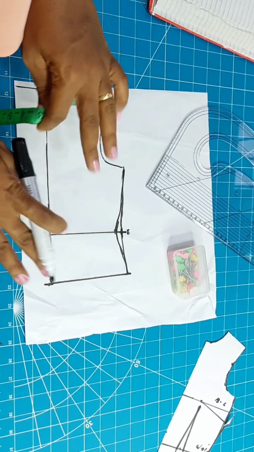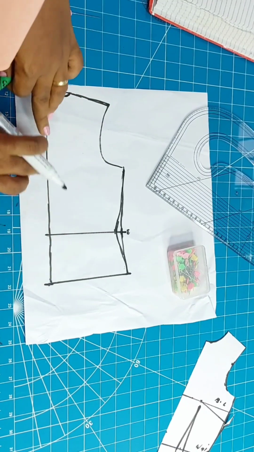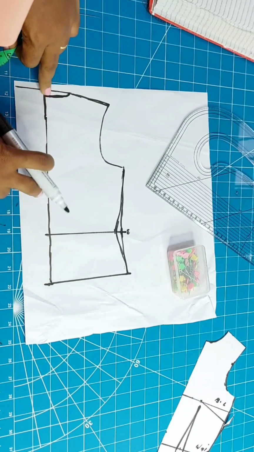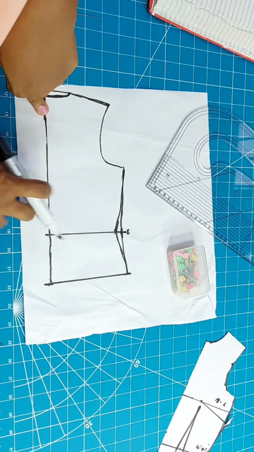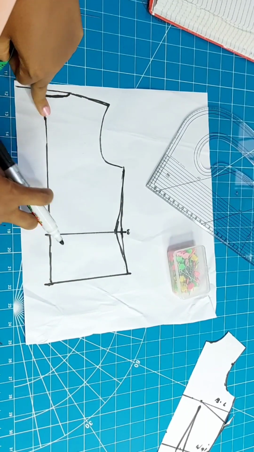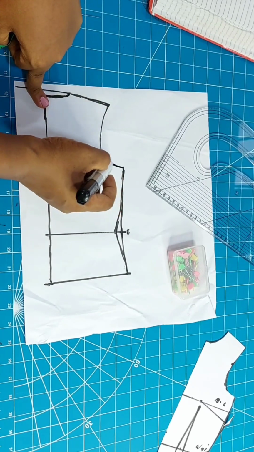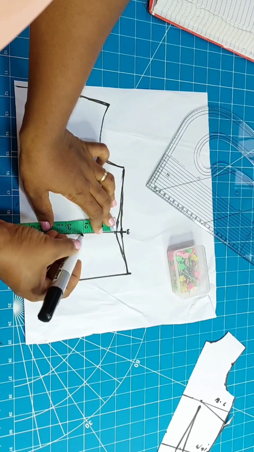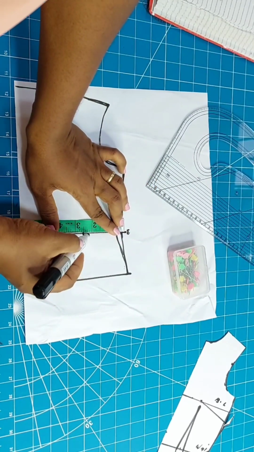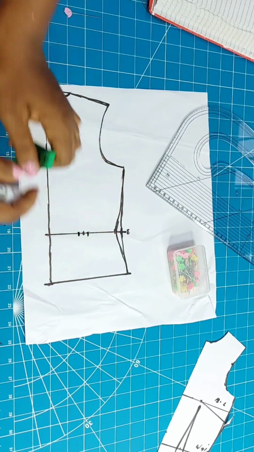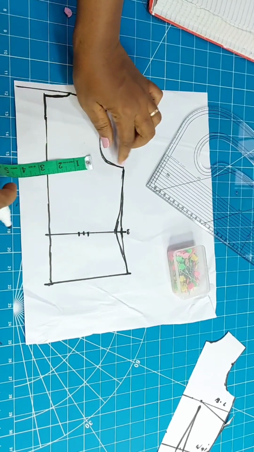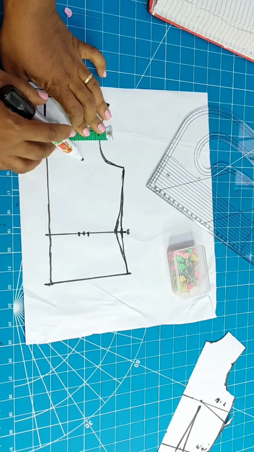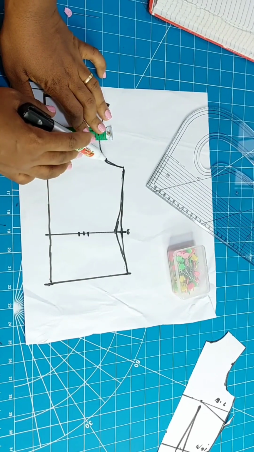Okay, this is beautiful. Note that this pattern is without any allowance, it is exact measurement. Because of how free the top is, at the end of this pattern making, you'll be adding 1/2 inch, 1 inch, depending on how free you want this top to be. So I'm marking my dart, which is the middle of the waist, and I'm taking 1/2 inch on both sides of the dart.